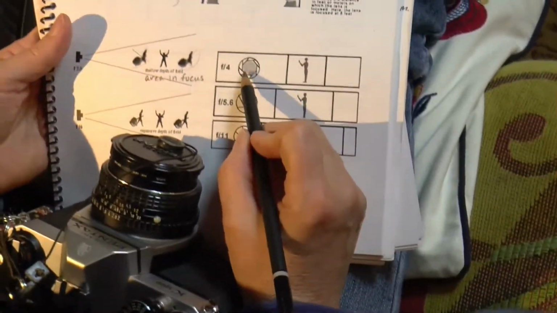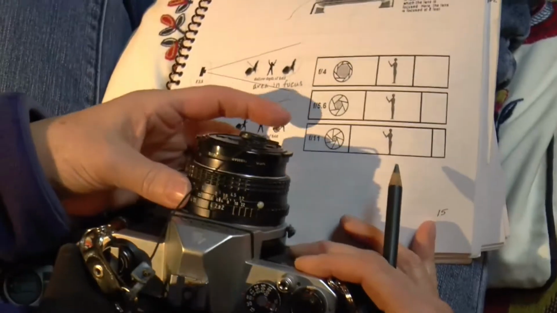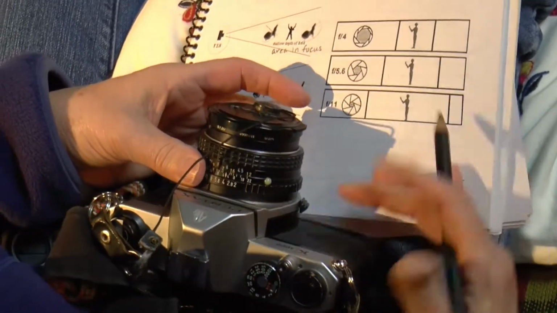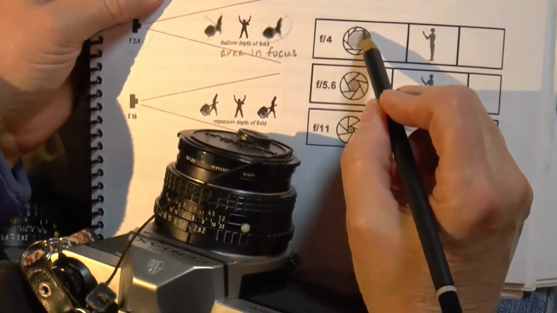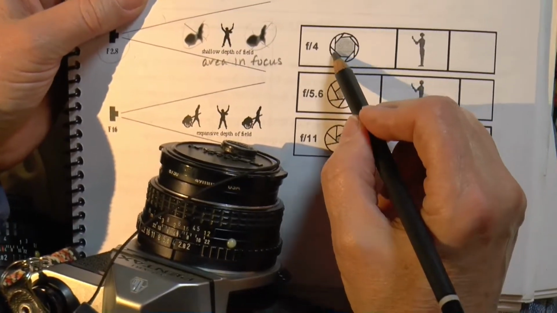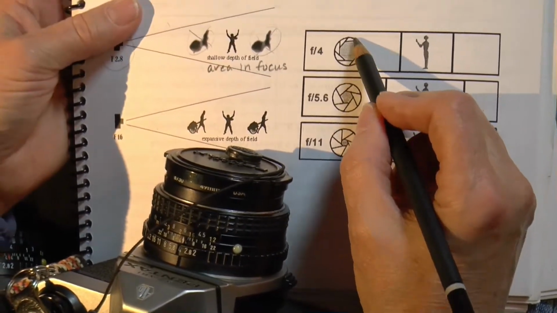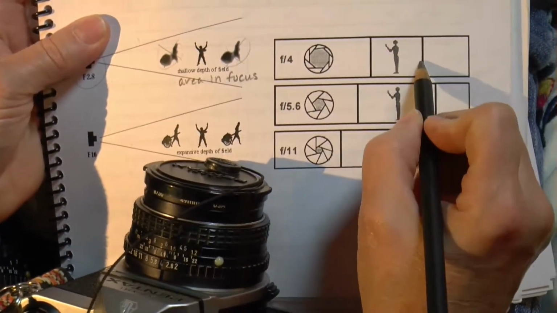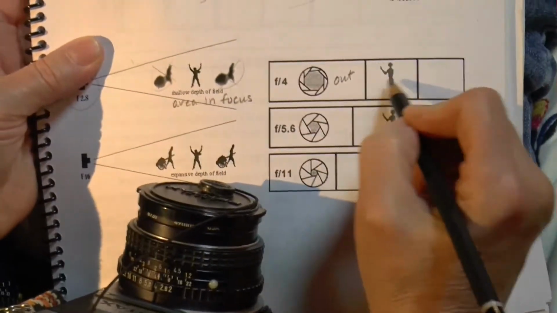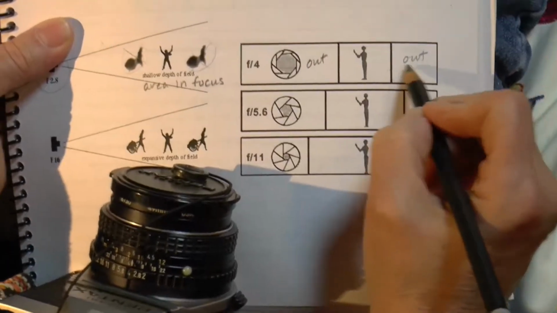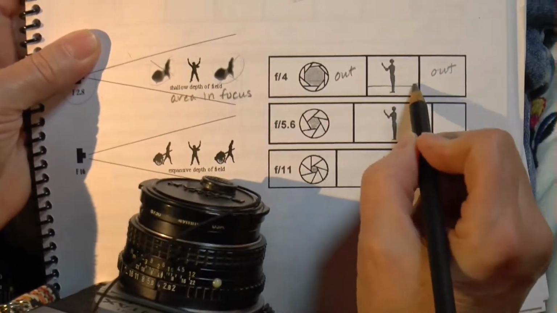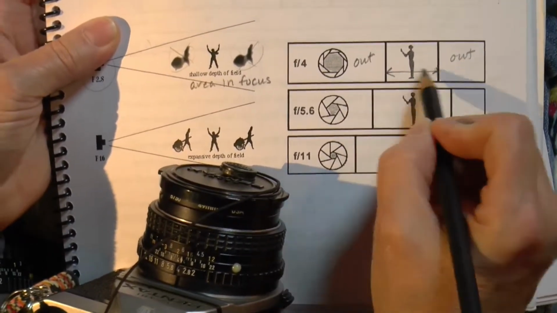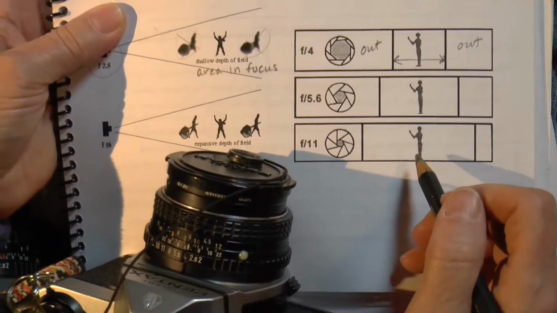If I look at it here, f4, this is the next, it's 2 clicks up. f4, you can see that these are the leaves of the shutter, of the aperture, and it has this much area that's in focus. This in front of it is out, and this behind the person is out of focus, but from here to here, we've got an acceptable depth of field and a range of focus.